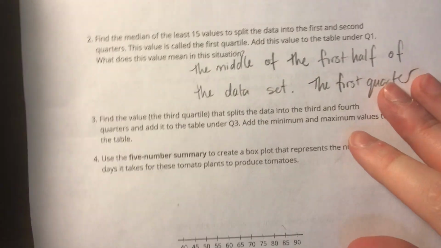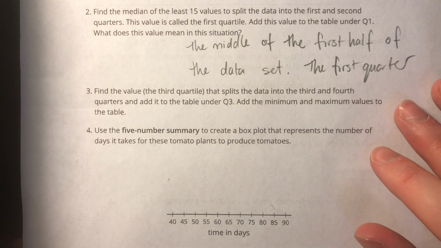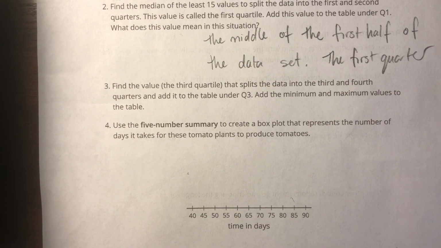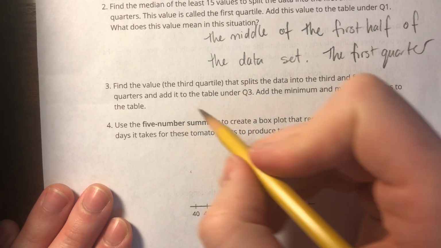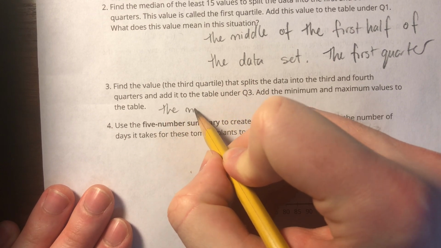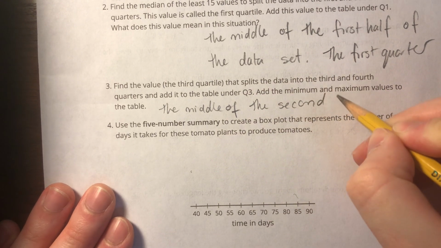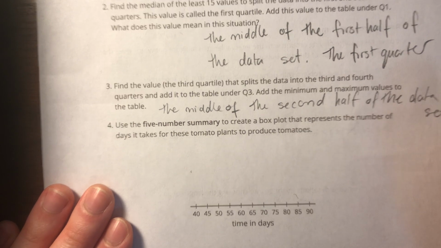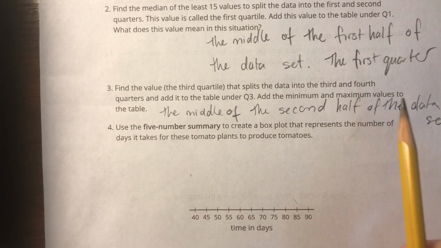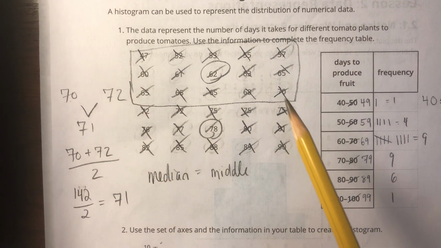Based on what we said for number 2, now you try and write what you think the third quartile represents. All right, so hopefully you feel as though the third quartile is the middle of the second half of the data set. Now they also want the min and max. If I look at my data set here, what would my min be? What would my max be? Well, your minimum would be 47 and your max would be 90.